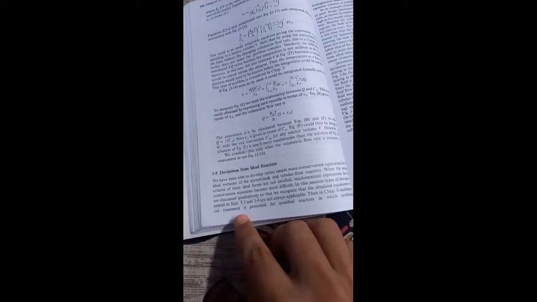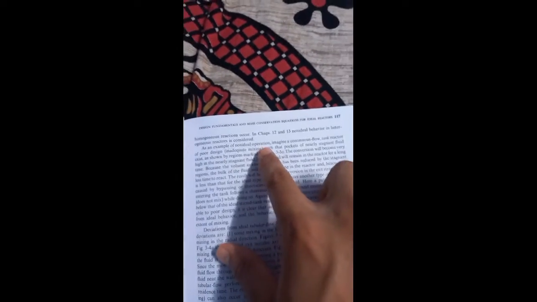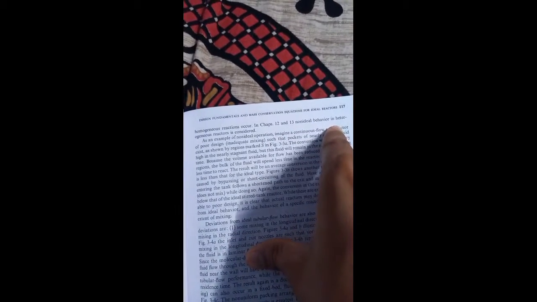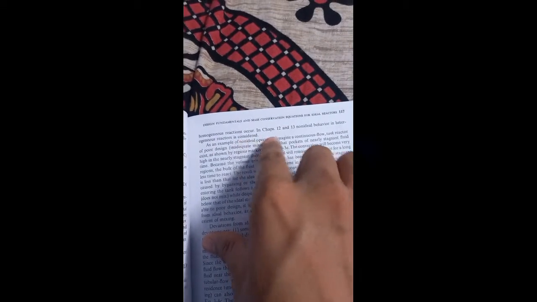Then in chapter 6, mathematical treatment is presented for non-ideal reactors in which isothermal homogeneous reaction occurs. In chapters 12 and 13, non-ideal behavior in heterogeneous reactors is considered.